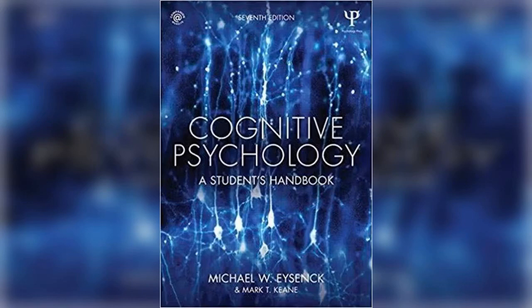MEG, magnetoencephalography. This technique involves measuring the magnetic fields produced by electrical brain activity. It provides fairly detailed information at the millisecond level about the time course of cognitive processes, and its spatial resolution is reasonably good.